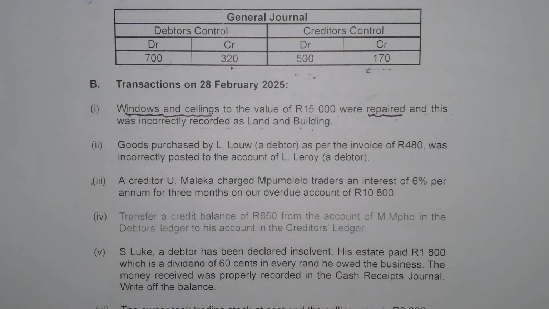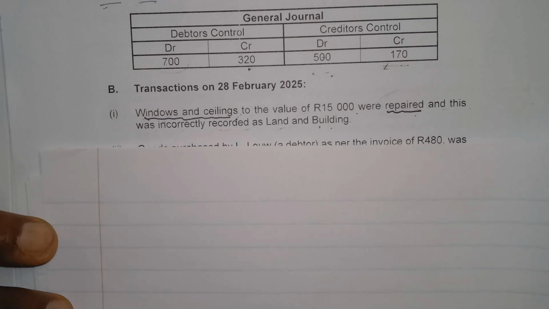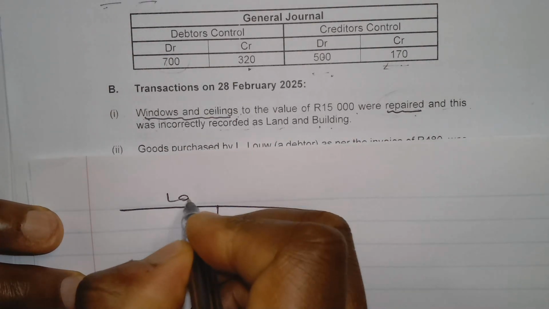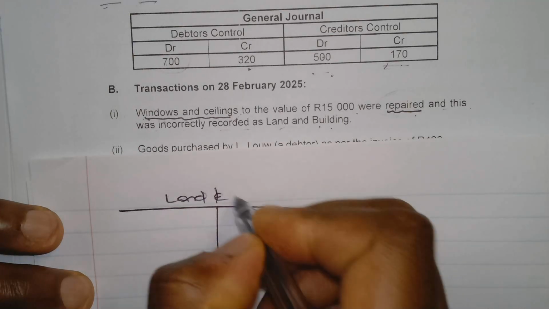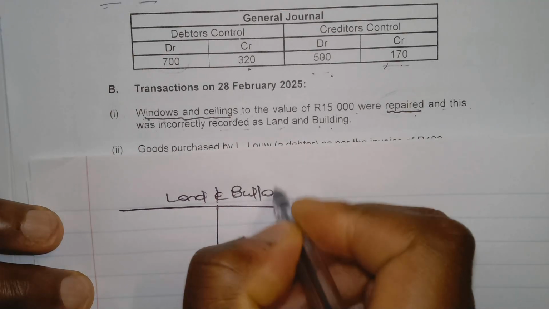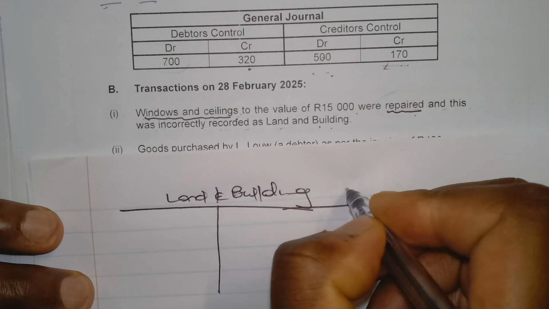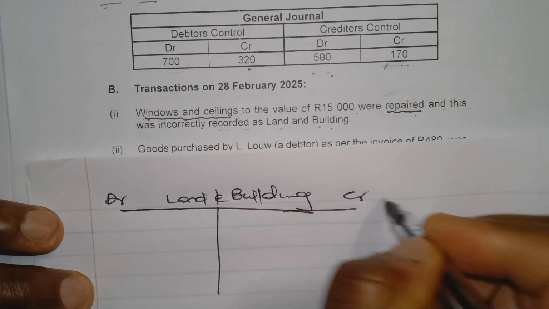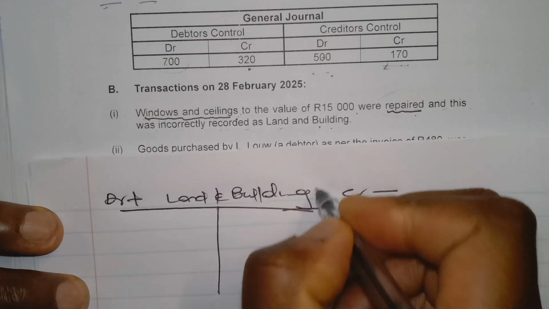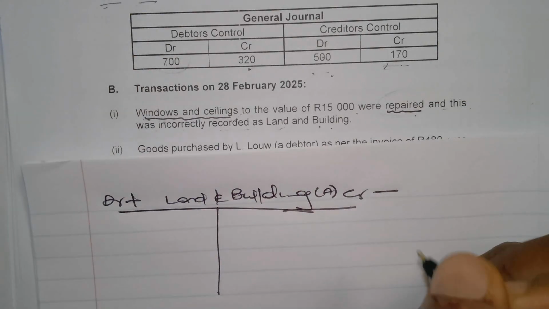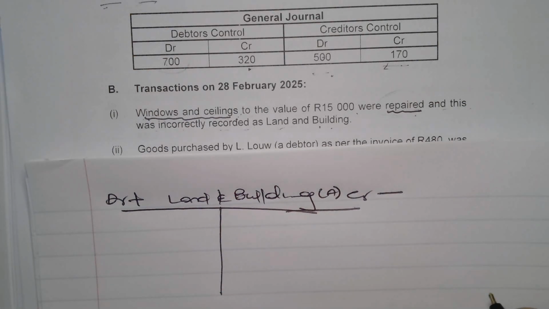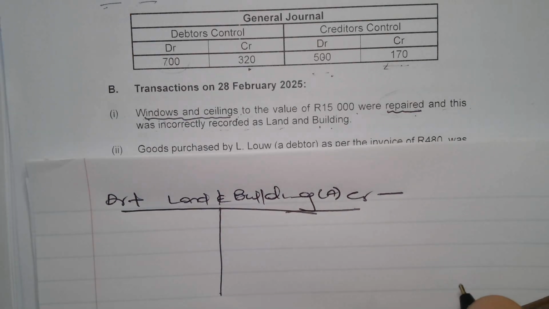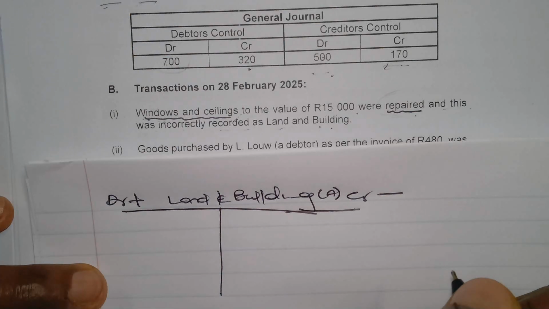So here's what happened. They're telling us what they did that was wrong. You need to first have the land and buildings account. The land and buildings account is an asset. Remember, we have non-current assets and current assets, but everything is classified under asset. So land and buildings is a non-current asset, but it's also an asset.